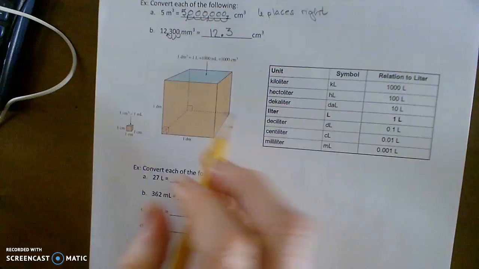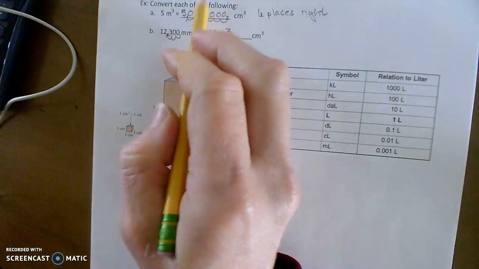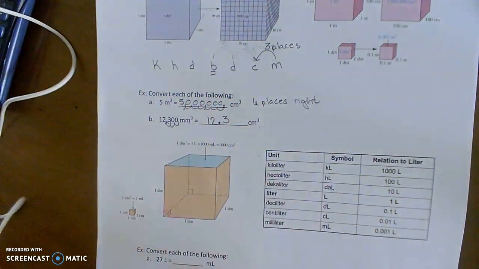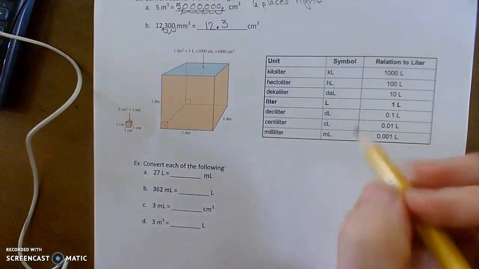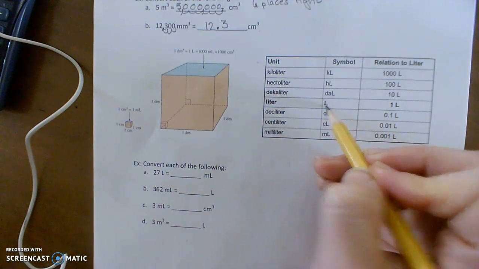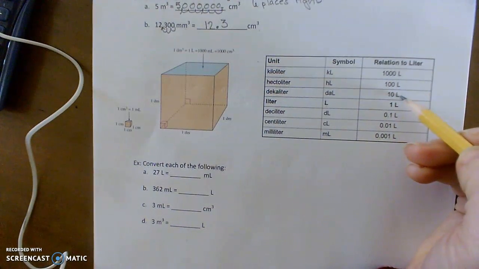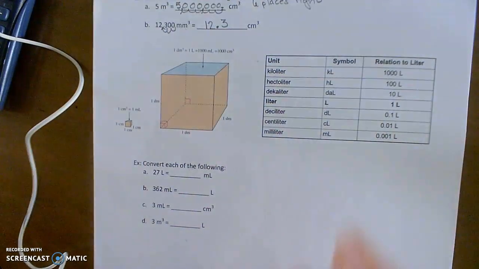All right, let's see how that works now using liters as my base measurement. And this is one reason why we don't typically use cubic centimeters or cubic millimeters when we measure volume. We introduce a new unit of measure called 1 liter. And then we can say 10 liters is a dekaliter, and then 10 of these is a hectoliter, and then so on and so forth with our metric system.